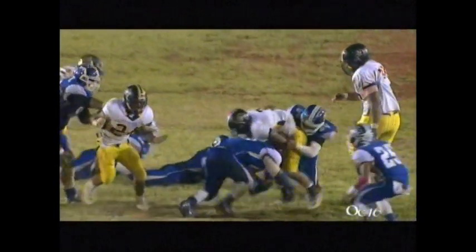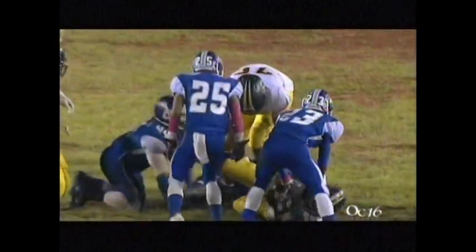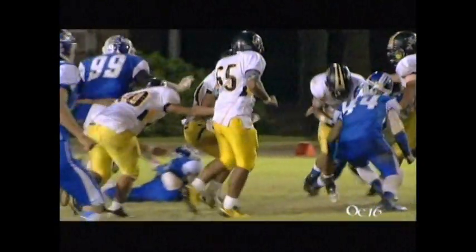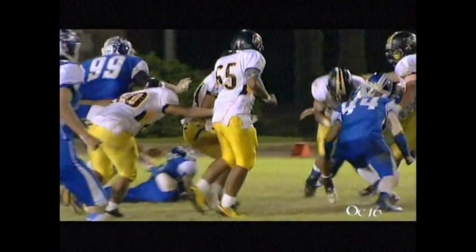He lowers the crown of his helmet, he plants it right into the running back's gut, with no regard to getting his head up or to the side. So this is a classic spearing call, correct call.